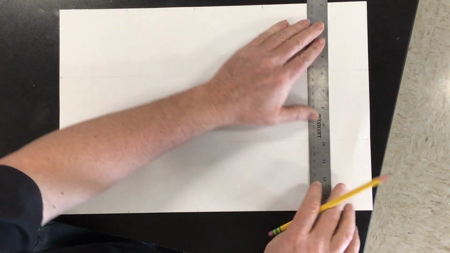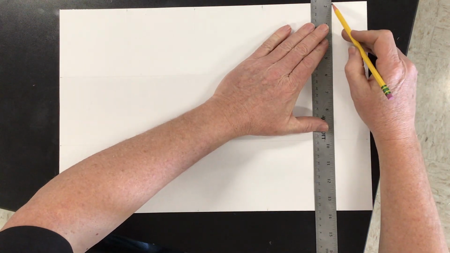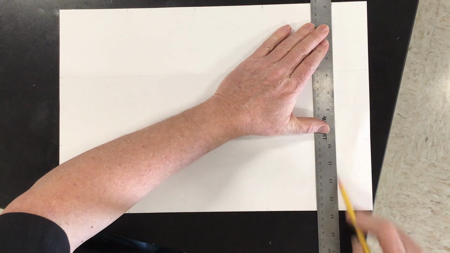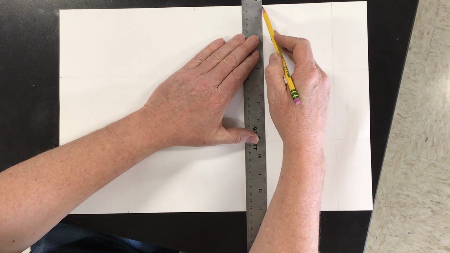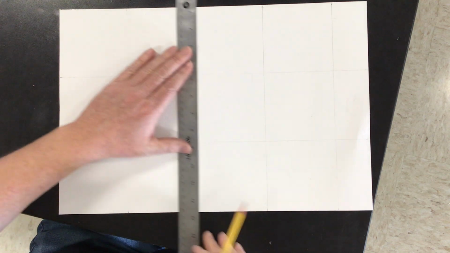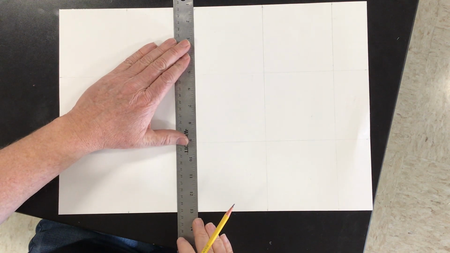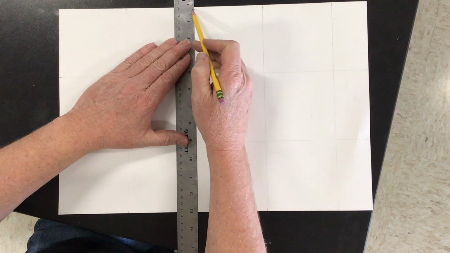Okay, and so here I've got all these other lines coming down. Push your ruler against your pencil, that really helps. And do your lines as light as you can. If you can get away with drawing them really light, that'll help so much.